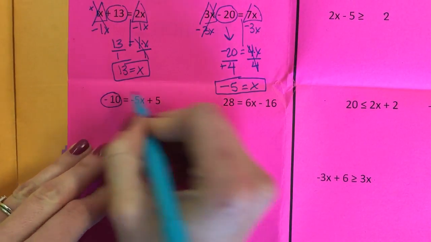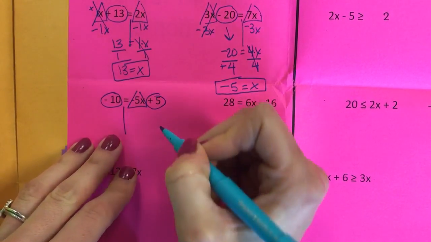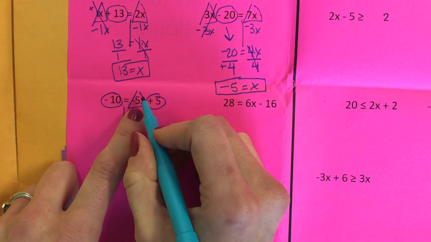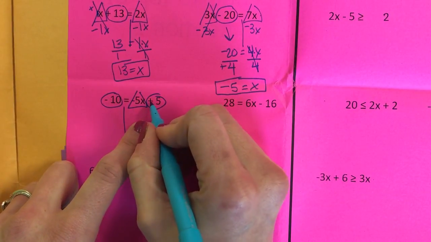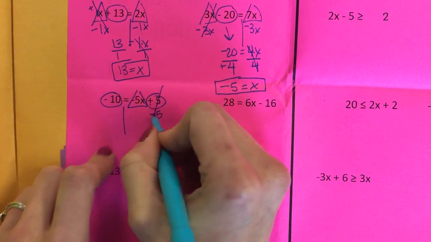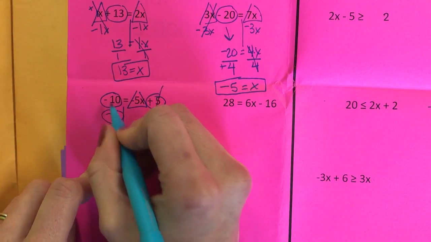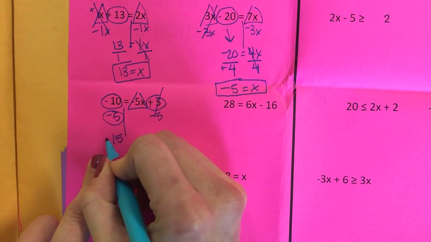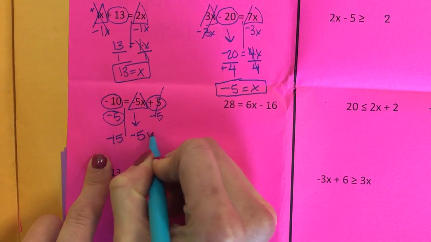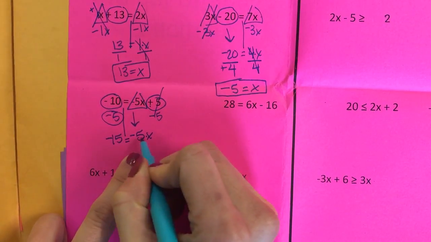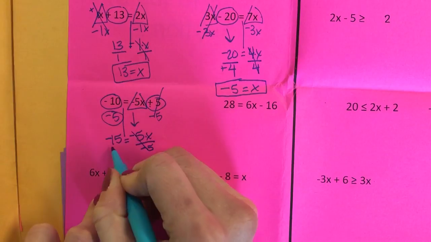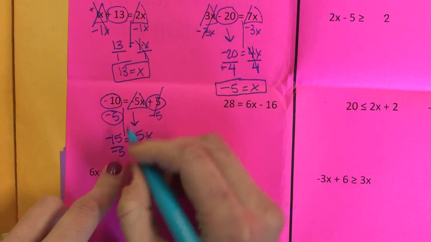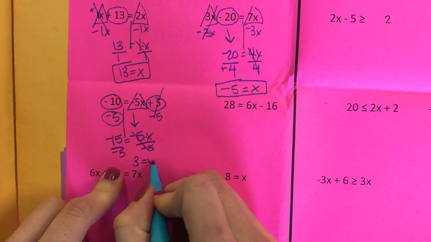Next one, I've got circle, triangle, circle. So again, the side that has the most stuff is this one. Can't move him. He's the only triangle. He must stay. But I can move him. So I'm going to do the opposite of this sign, which is negative. I got negative 10 minus 5, same sign, add and keep. So add those numbers, keep the sign, bring down negative 5x. Again, that's being multiplied, so I have to divide to get rid of it. I'm dividing the same sign. Even though it's negative, they're the same sign, so that means my answer is going to be positive 3.